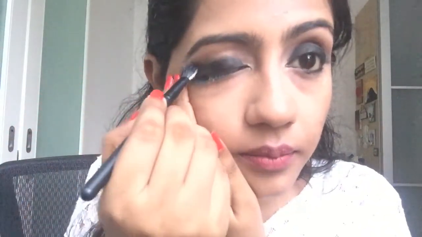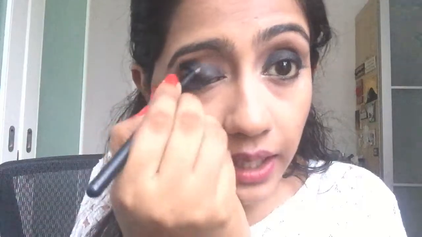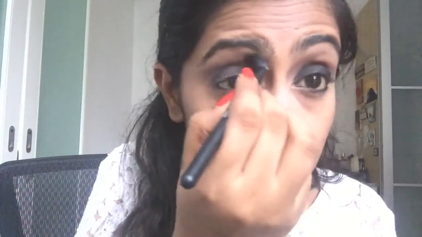So now I take the transition shade again and then I blend the whole thing so that it creates a softer edge for the black. And you might have to go back and forth and do it a few times.